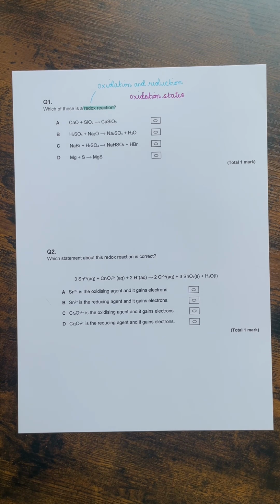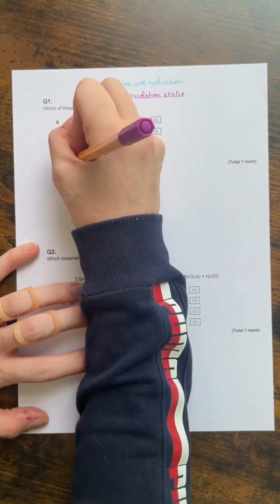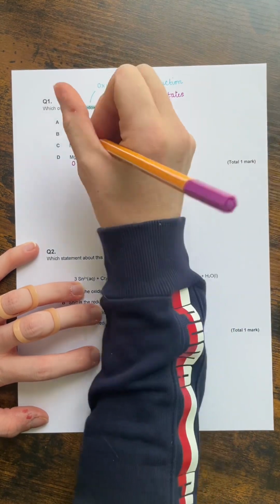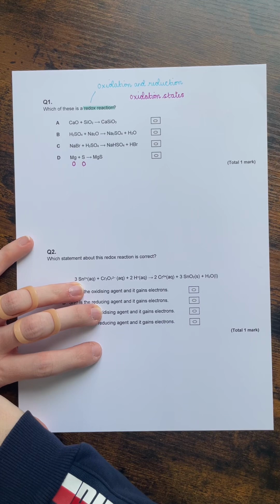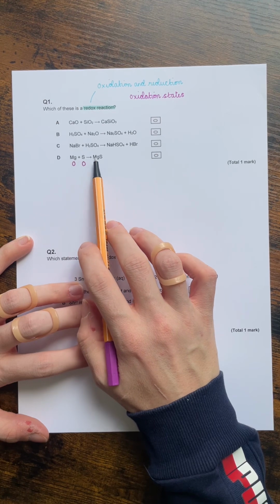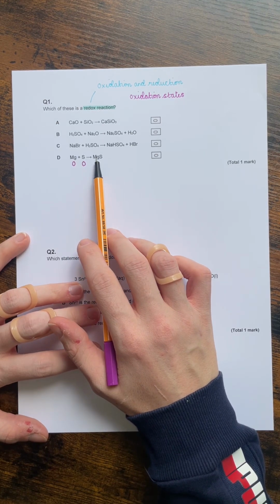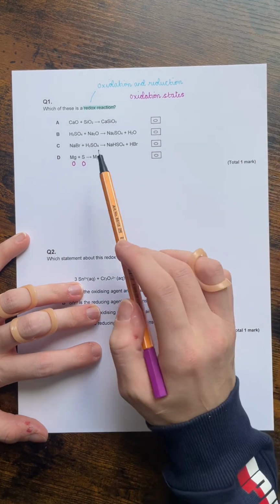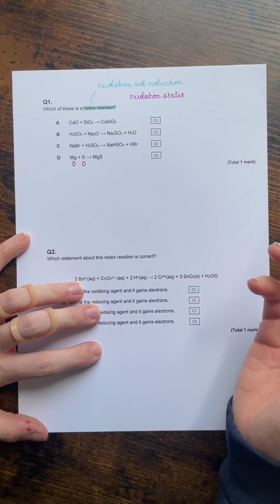Why? Because the oxidation state of an element on its own is 0. So the magnesium and the sulfur on the reactant side of that bottom reaction will have oxidation states of 0. Now, when we put these elements together into a compound, the overall oxidation state on the compound will need to be 0, but these will be ions with charges and oxidation states.